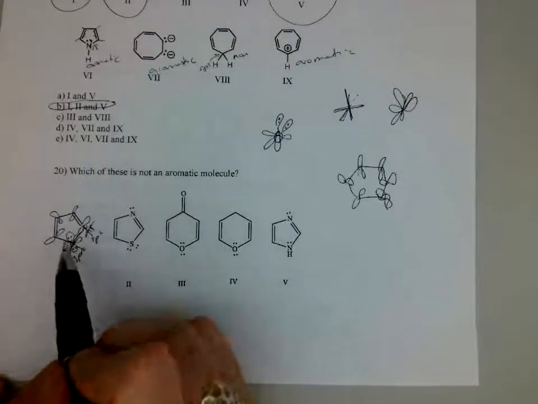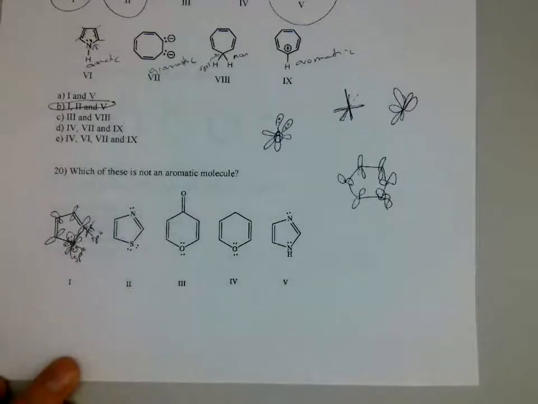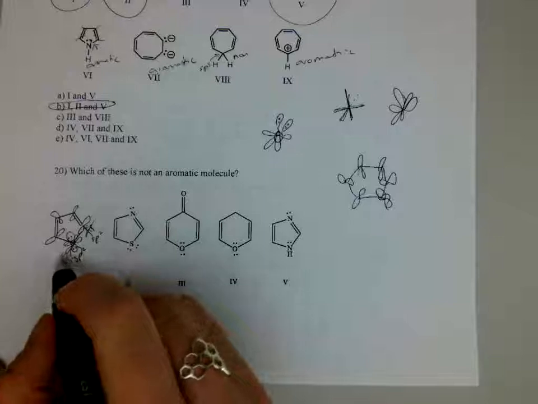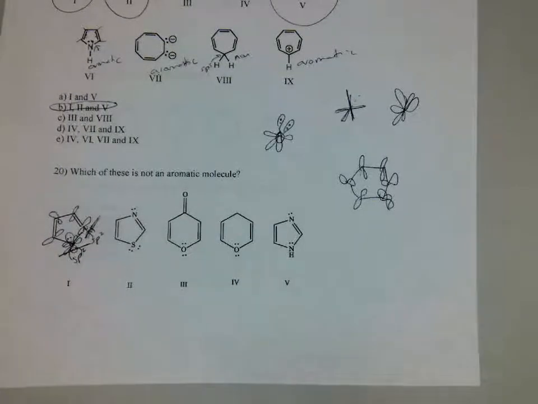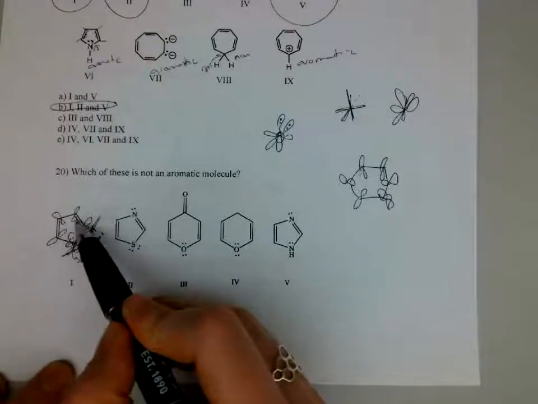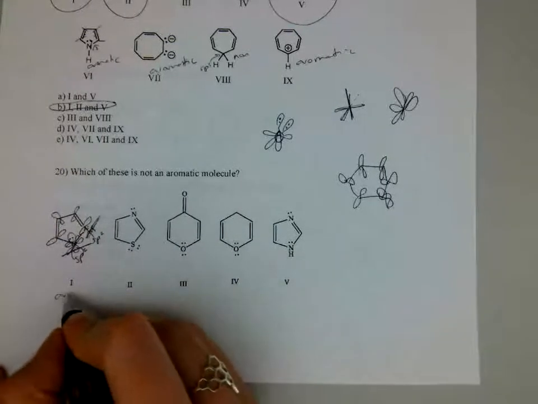So what that means is you have 2 electrons here contributing to the pi orbital. These are not pi electrons, and neither are these. These are likely hybridized in an sp2 hybrid orbital. So you have 2, 4, 6. So this is aromatic.